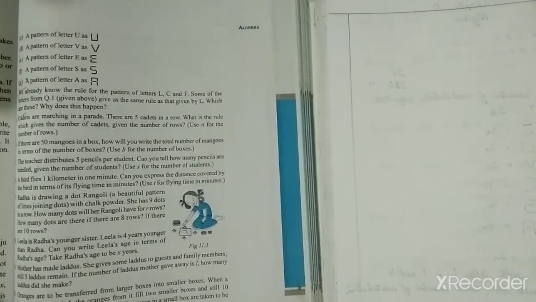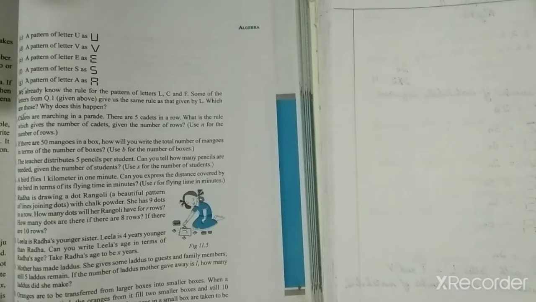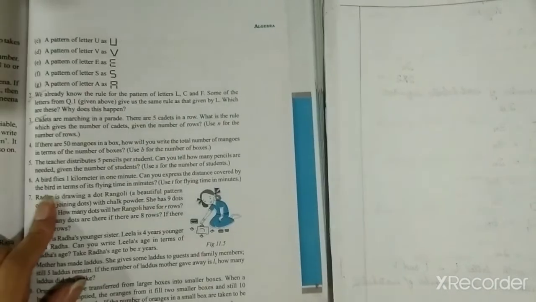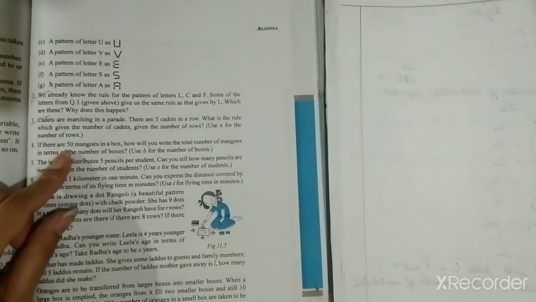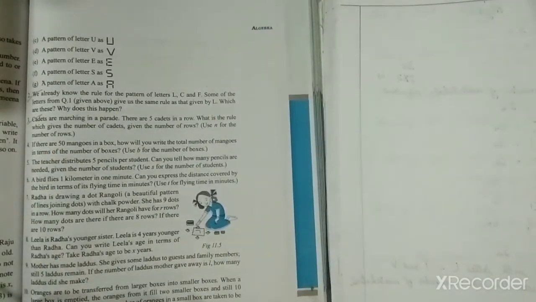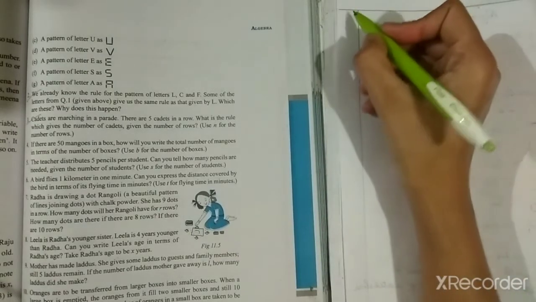Hi everyone, today let us continue solving algebra chapter 11, exercise 11.1. Today we can start with question number 4. If there are 50 mangoes in a box, how will you write the total number of mangoes in terms of the number of boxes? Use B for the number of boxes.